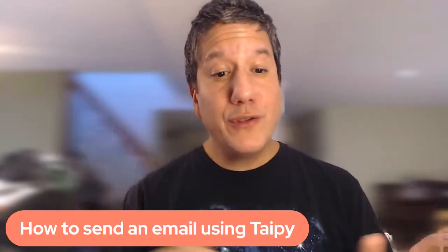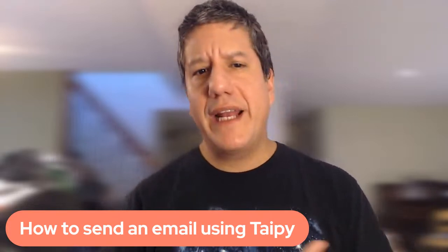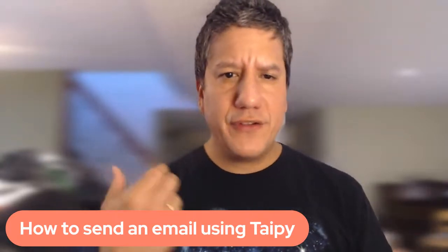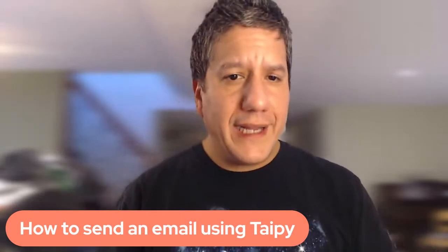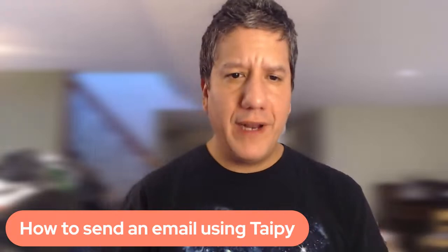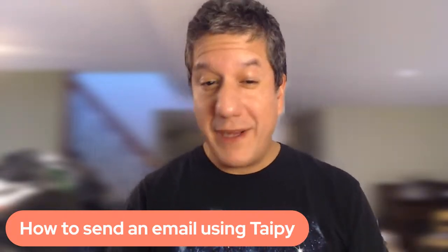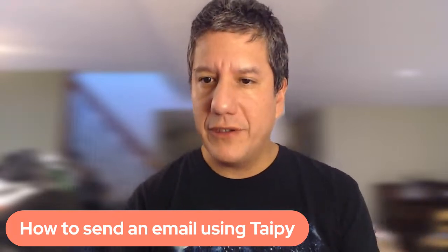So today we're going to talk about how to send an email using Taipy. Taipy is yet another web framework for Python where you don't need to use any HTML or CSS or JavaScript or anything like that. It's along the lines of NiceGUI, Solara, Reflex, WebPy.io. So Taipy is pretty amazing. You're going to see it's completely different from the other ones. So this is going to be an exciting episode.